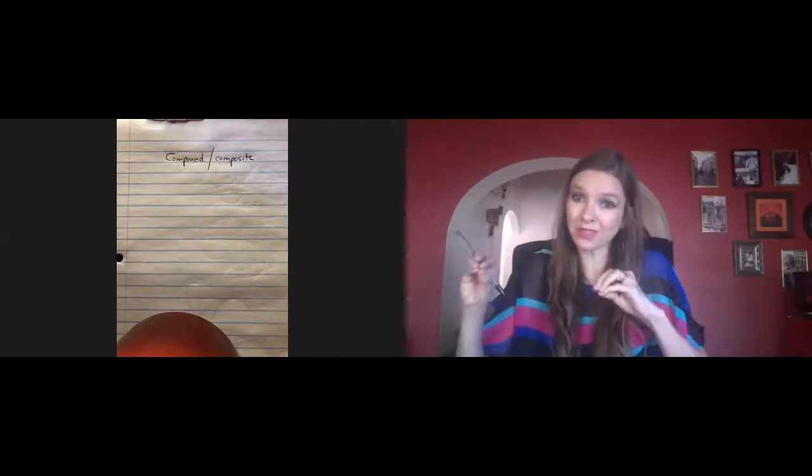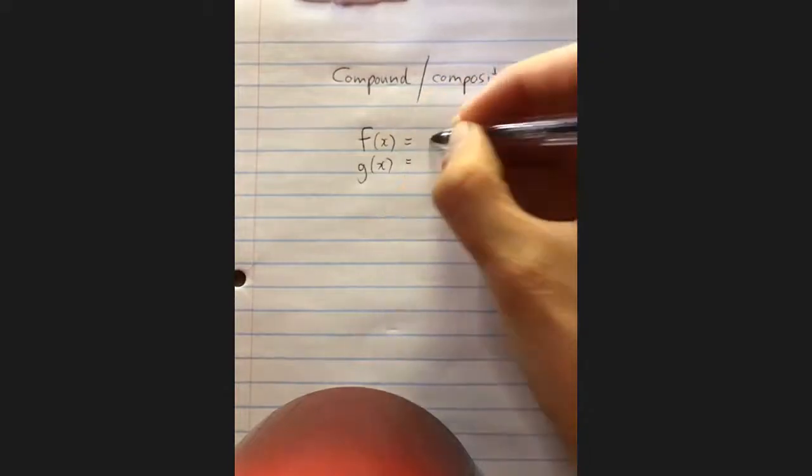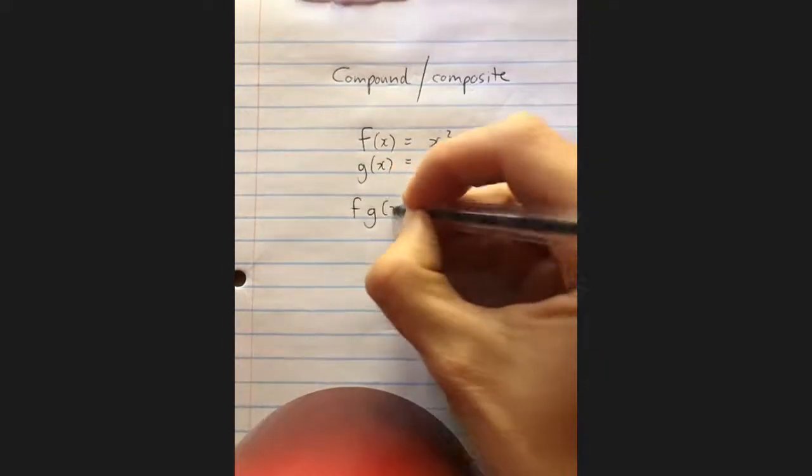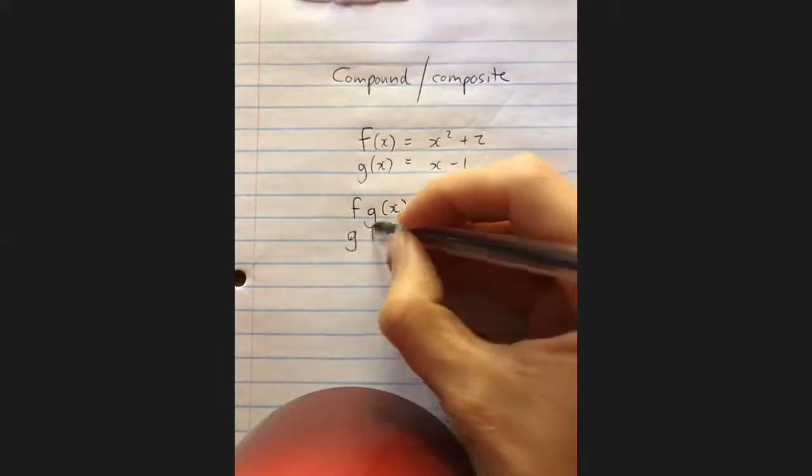Remember, for inverse, domain and range just swaps. Don't get confused there. It's only with composite functions where it gets nitty gritty. So compound or composite functions, let me just show you the notation. Sometimes they can give you an f of x and a g of x. I'm just going to make it very easy to start with. So you can do things like f of g of x. We'll also do a g of f of x.